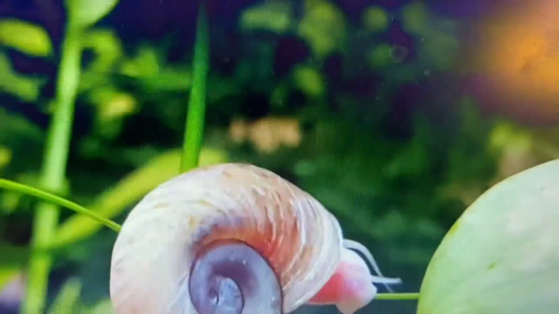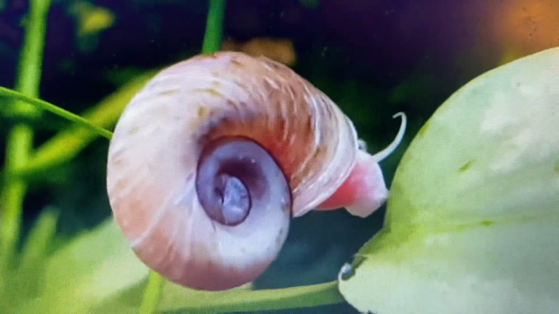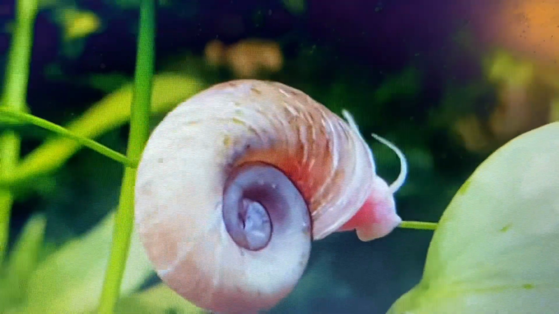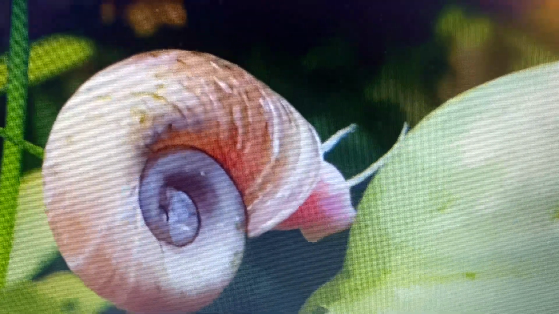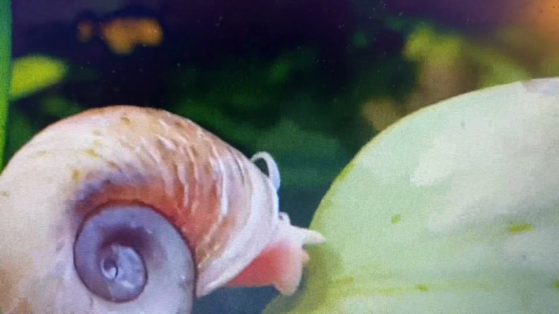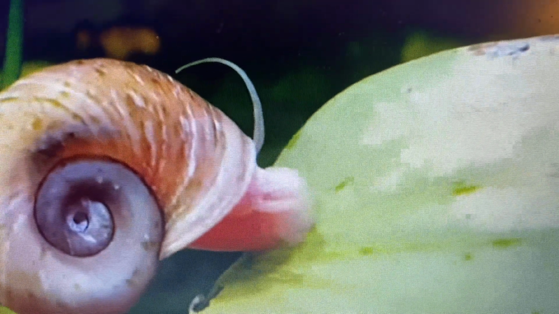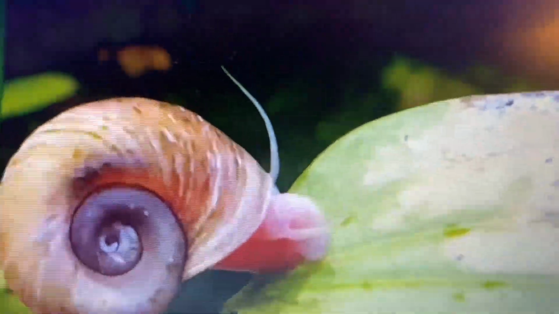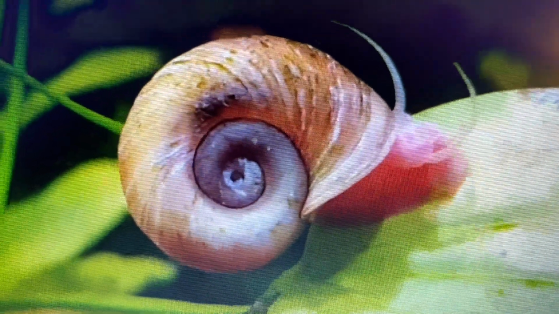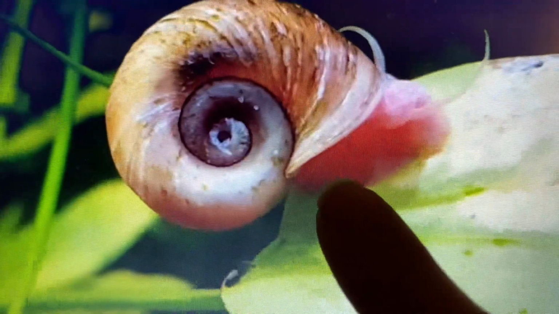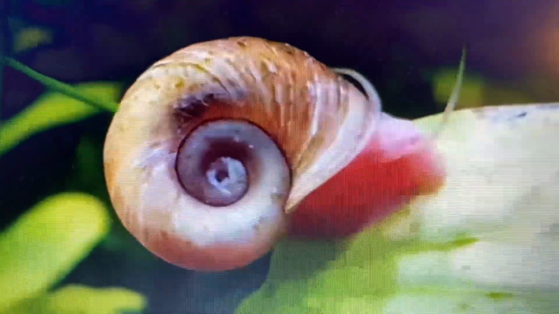Do you see a shell on this animal? Do you see the shell? Do you see what's sticking out of the shell? The two wiggly things sticking out? Now this right here, this is called a foot. Basically, the large surface on which a snail moves is called its foot.